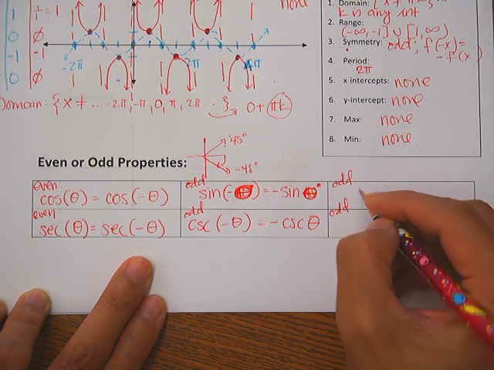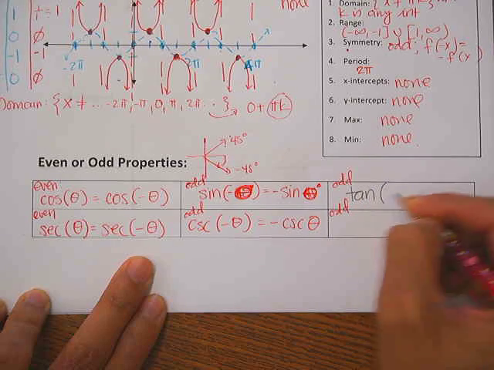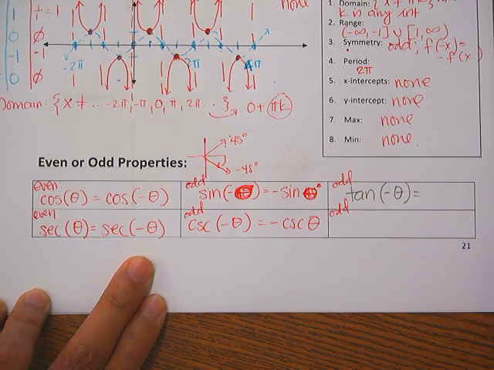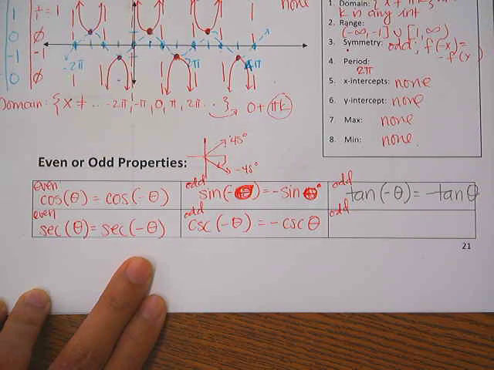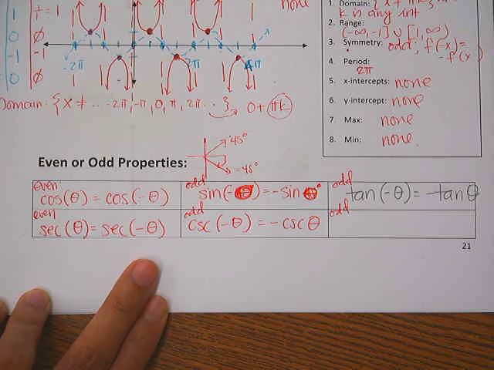Another odd function is tangent. So tangent of a negative theta equals negative tangent of a positive theta. How is it going to be useful? It's going to be useful when I give you a negative angle and you don't want to deal with it, then you can just plot the positive, because these two are equivalent. So tangent of a negative pi over 6, if you don't want to deal with a negative pi over 6, you could just write that it is the same thing as a negative tangent of positive pi over 6.